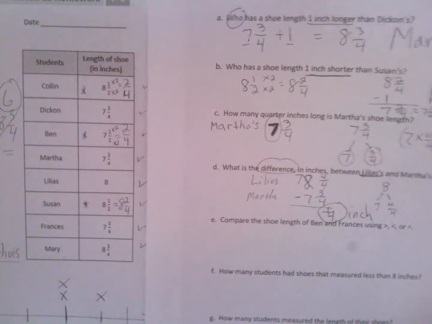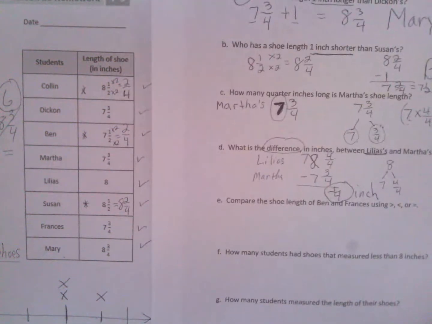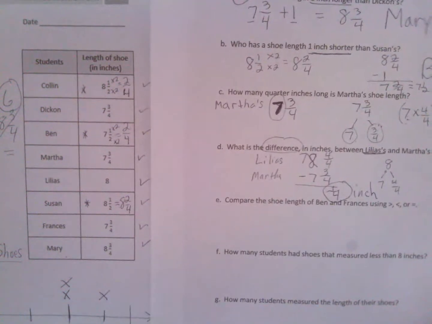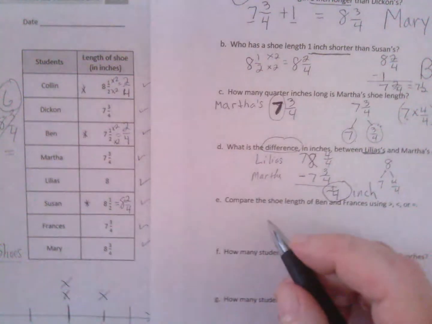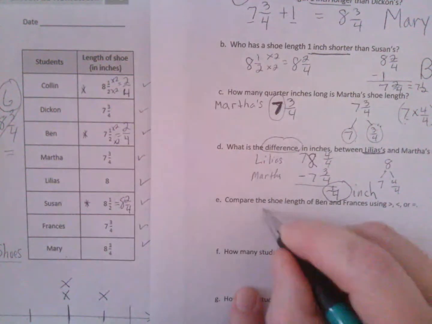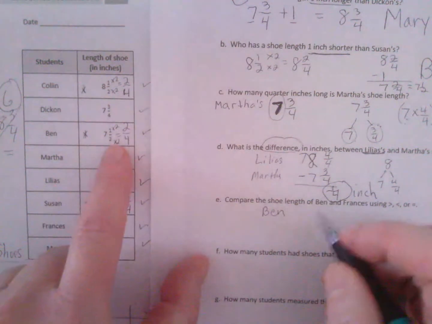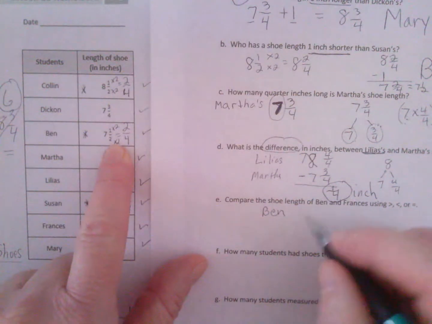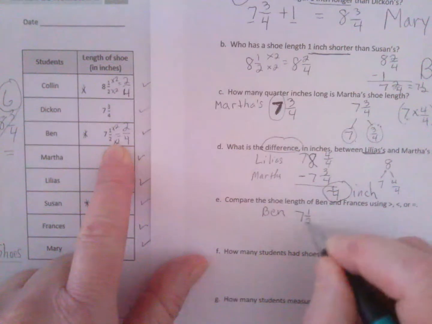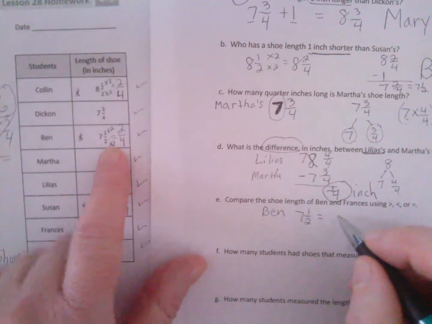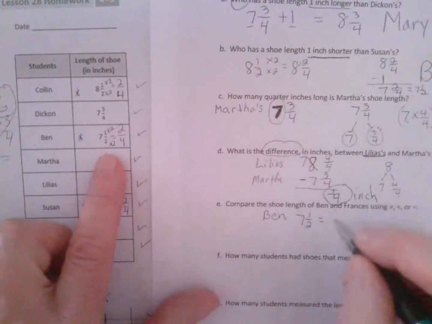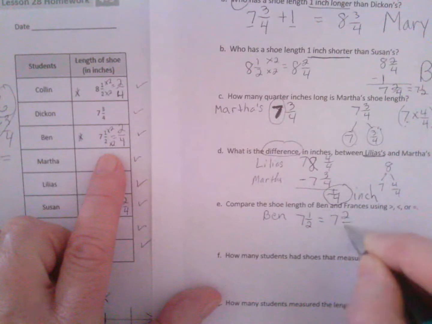Okay, letter E. Compare the shoe size of Ben and Frances. Okay, so if we look at our chart, Ben over here. Okay, so Ben is 7.5. And we remember we renamed it to 7 2/4.